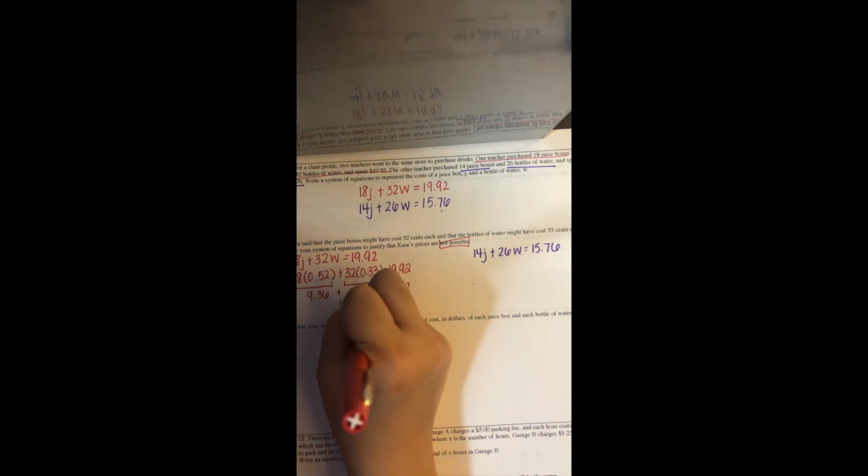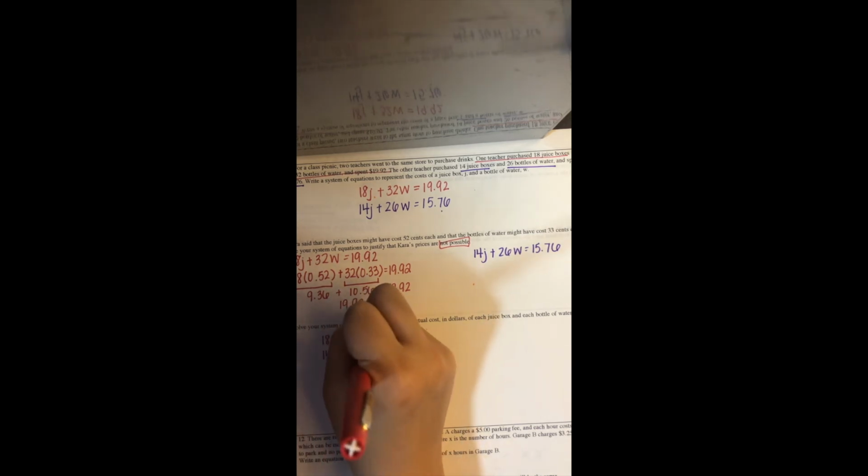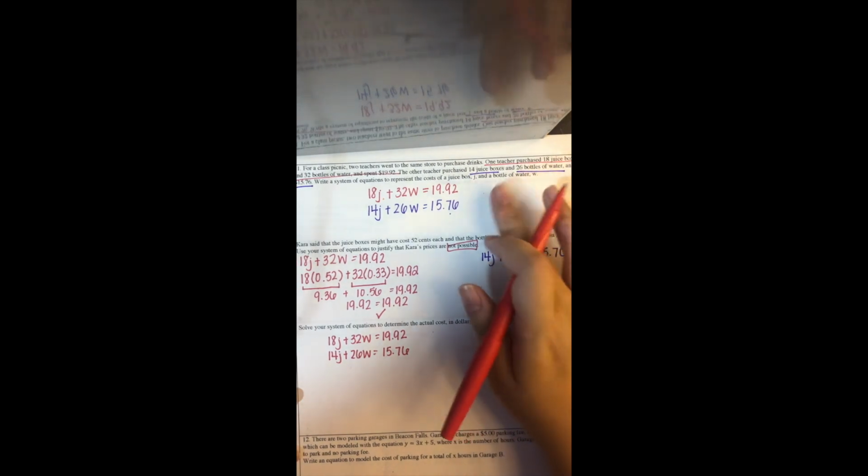The last one is something you guys are very good at. It's just the numbers were very big, so that might have been confusing. Solve your system of equations to determine the actual cost in dollars of each juice box and each bottle of water. So let's rewrite it. 18J plus 32W equals 1992. And 14J plus 26W is equal to 1576. So all I did was rewrite my two equations from up here down here, okay? We're going to solve this by elimination.